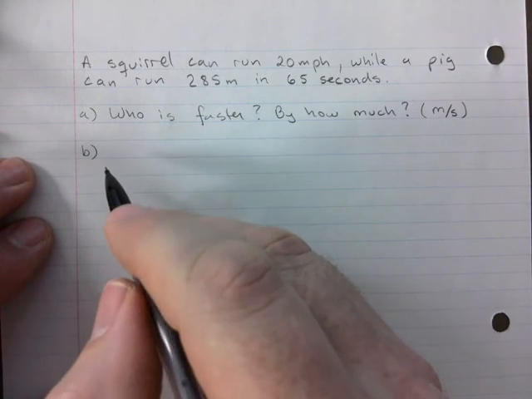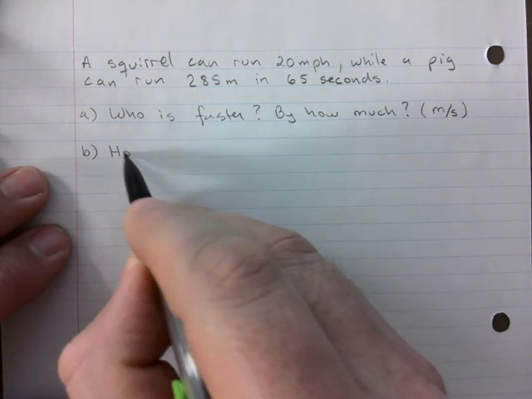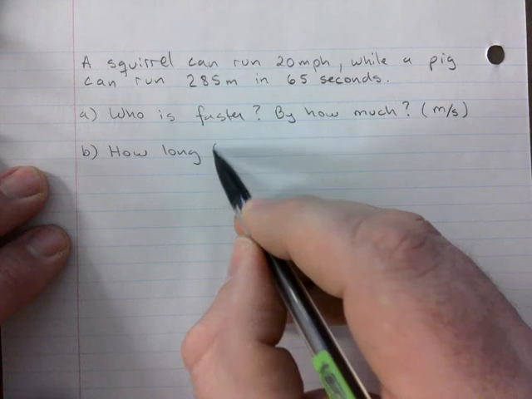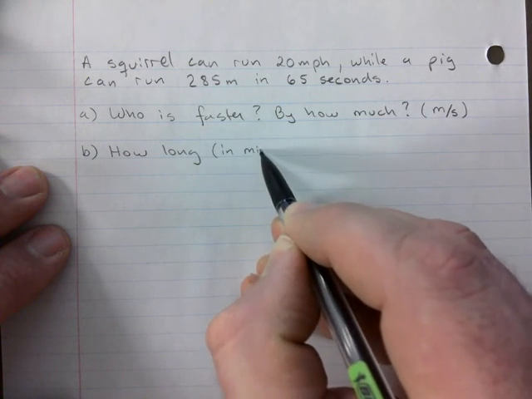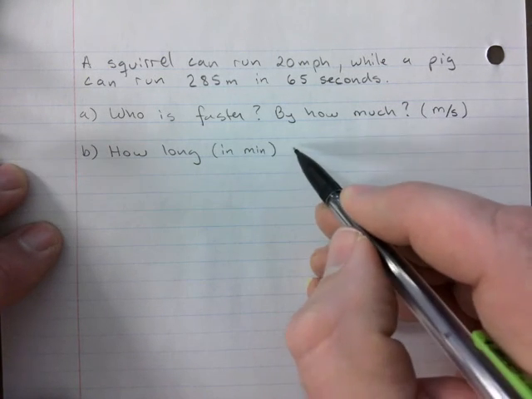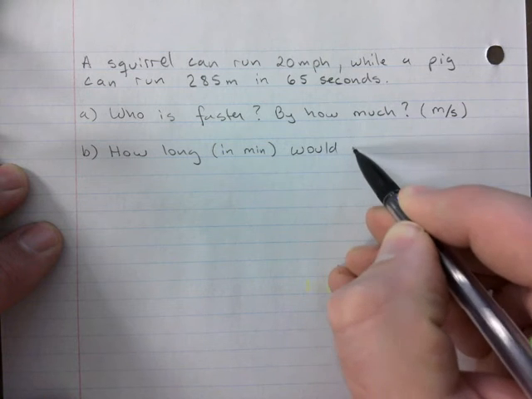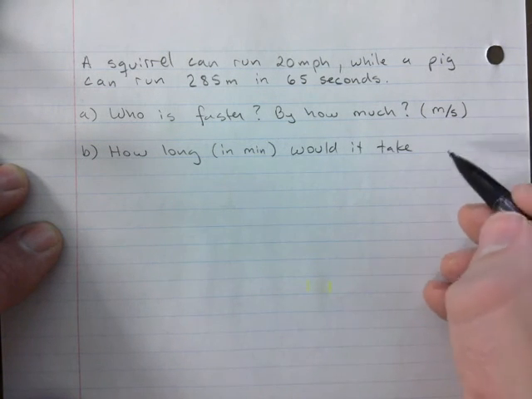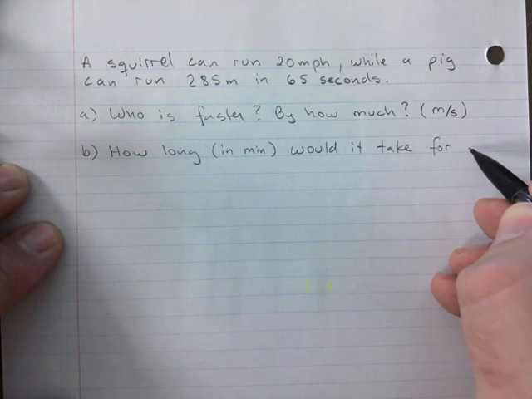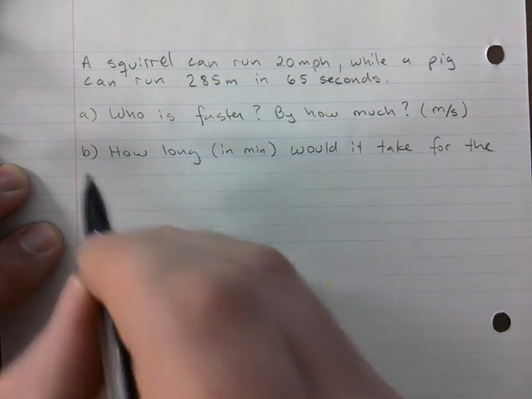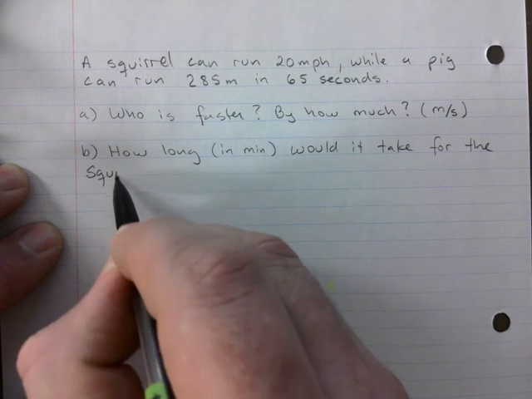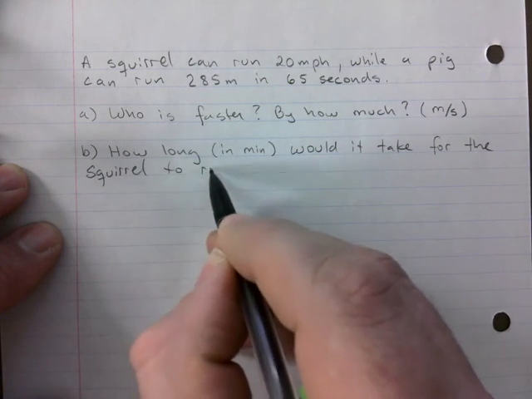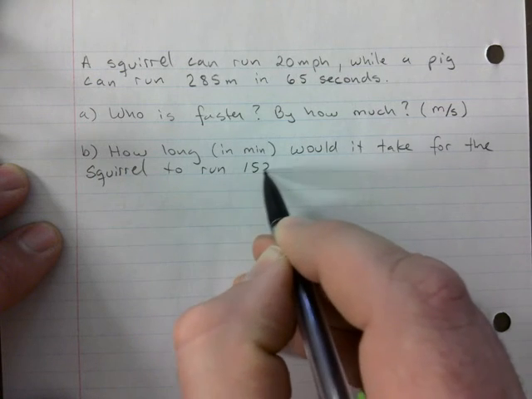B, how long in minutes would it take for the squirrel to run 152 meters?